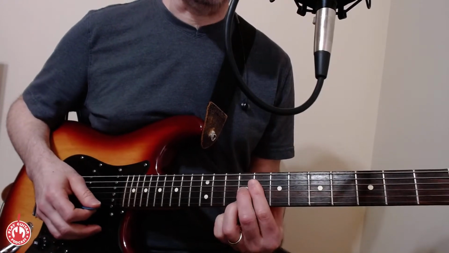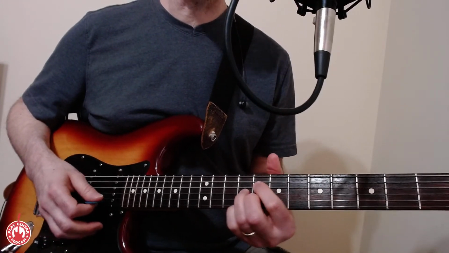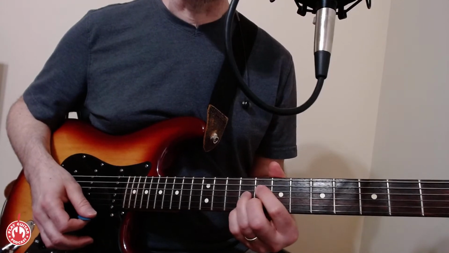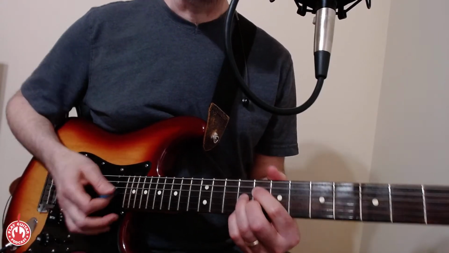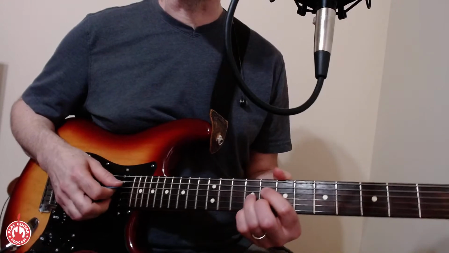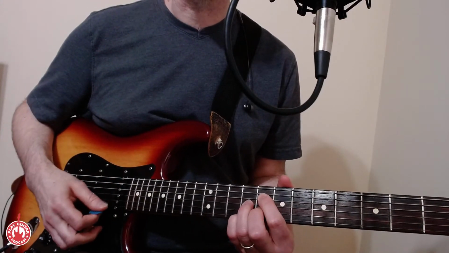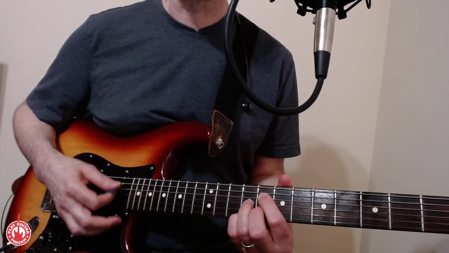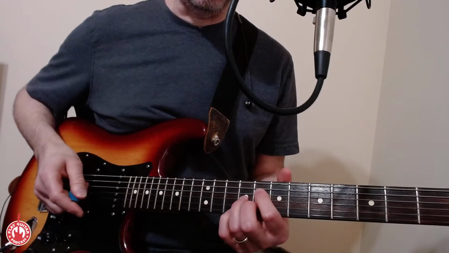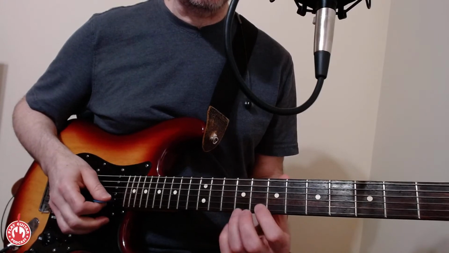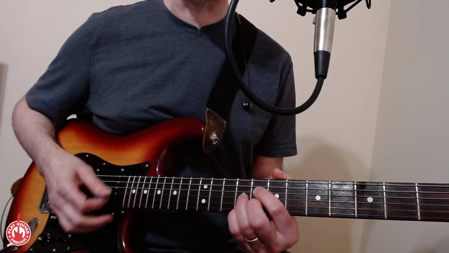It should look familiar, especially to my coaching students. It's exactly the same as a diminished 7th chord when you get rid of the root note, when you take the C and raise it 1 to the flat 9.